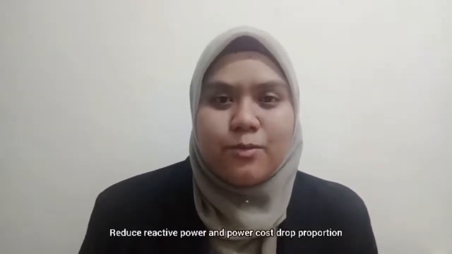Next, we have power factor correction. Power factor is an important consideration to ensure efficient and effective use of electricity. It is also used to reduce the reactive power and power cost. Next, it also helps to reduce voltage drop and improve voltage regulation. Lastly, all electrical equipment's kVA rating will be reduced after power factor correction has been done.